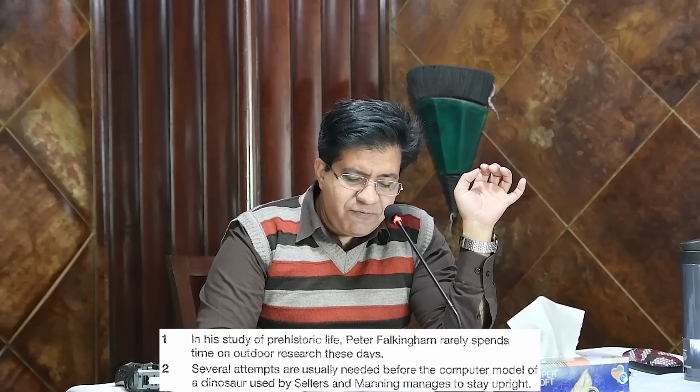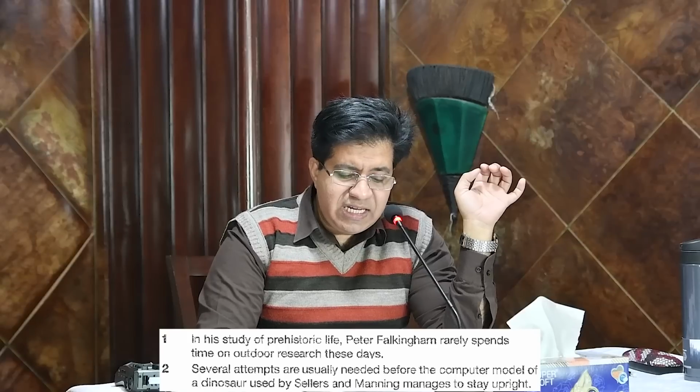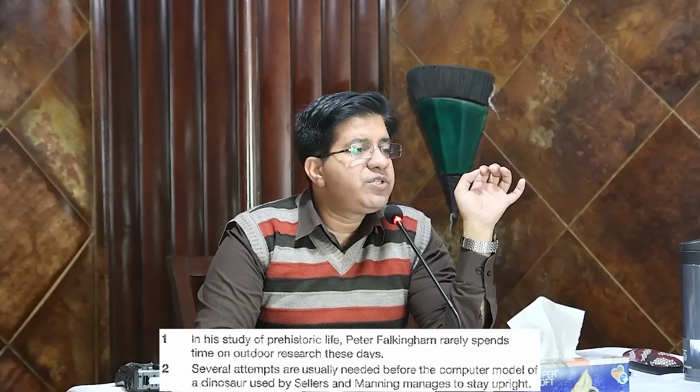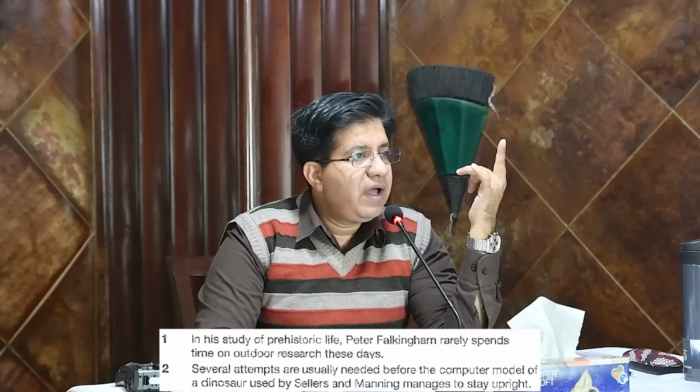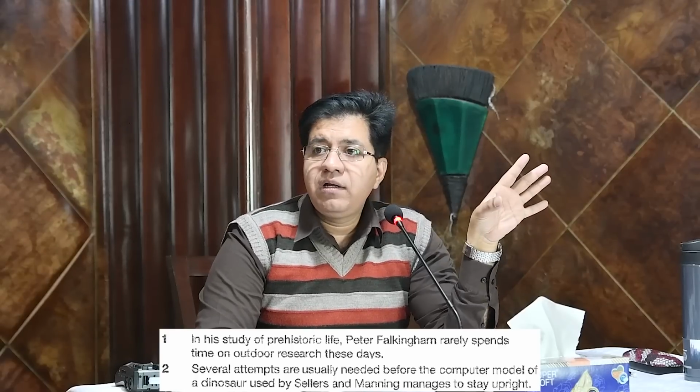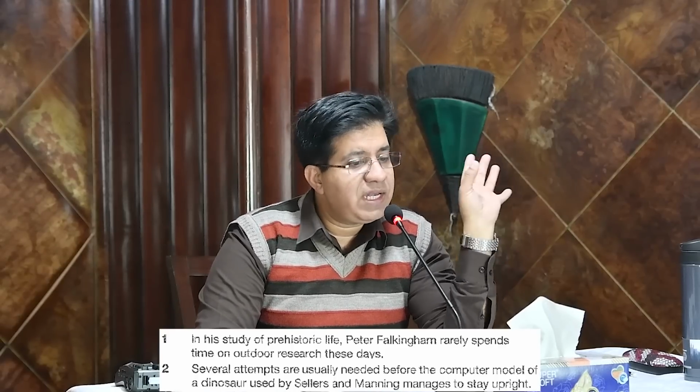Question number 2: several attempts are usually needed. Underline "several attempts." What is the opposite of several attempts? In one attempt, right? Several means more than one. Whether 2, 3, 4, 5, that is several.